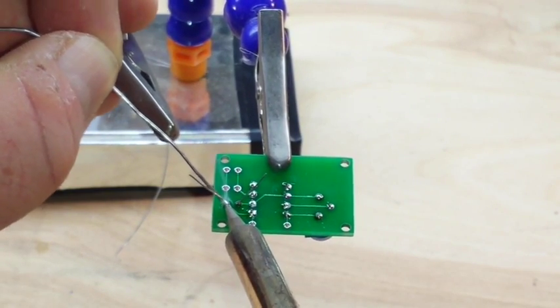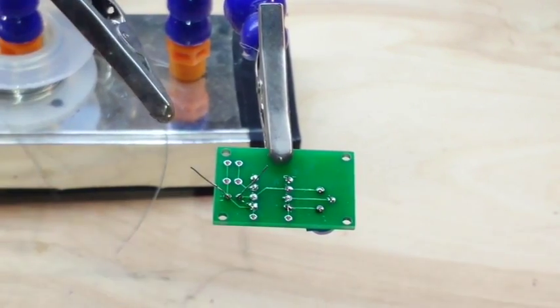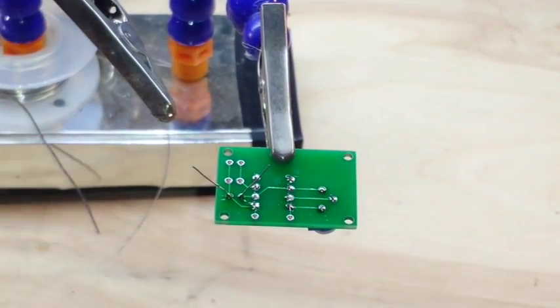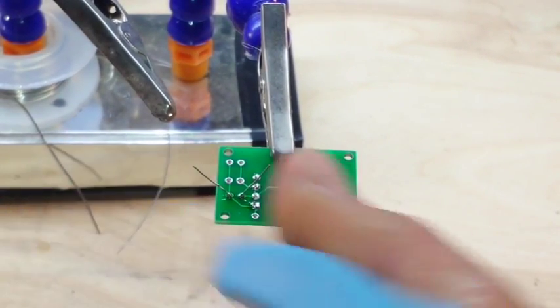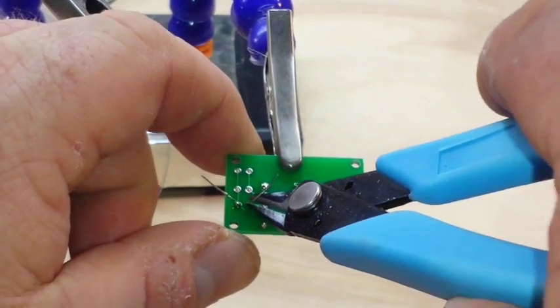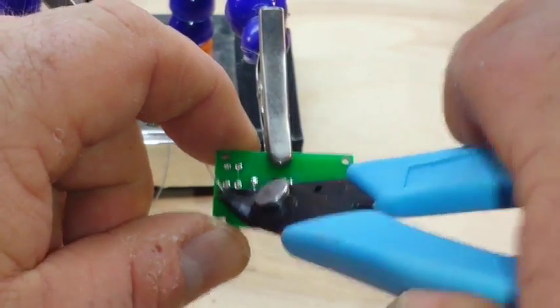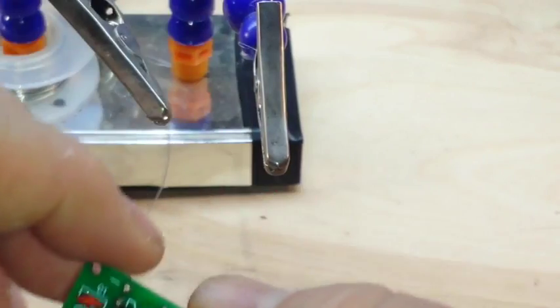And we'll solder them in. Lickety split, nothing to it. Get the side cutters. And off they come.